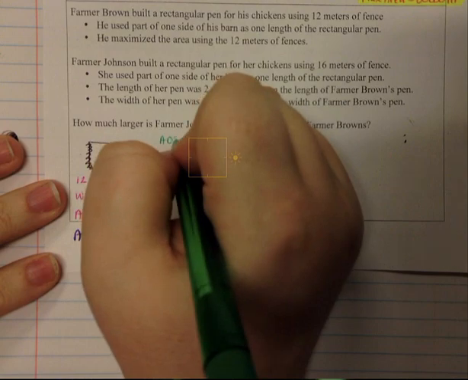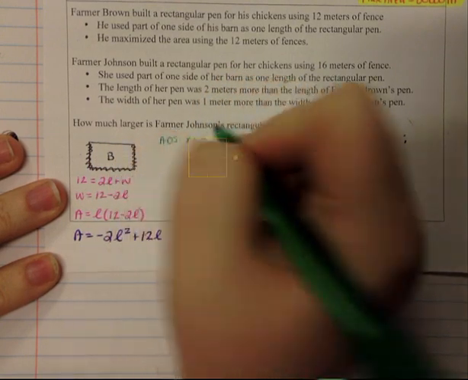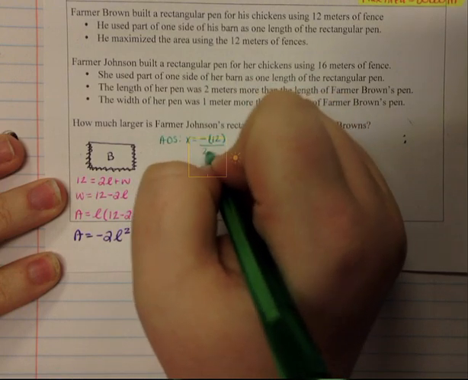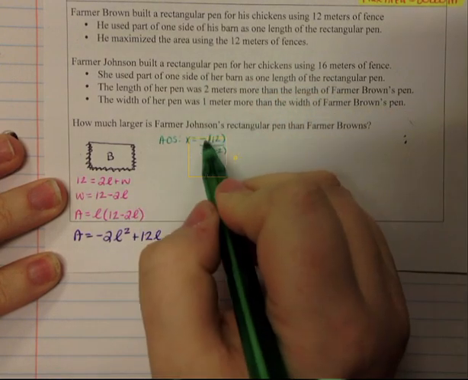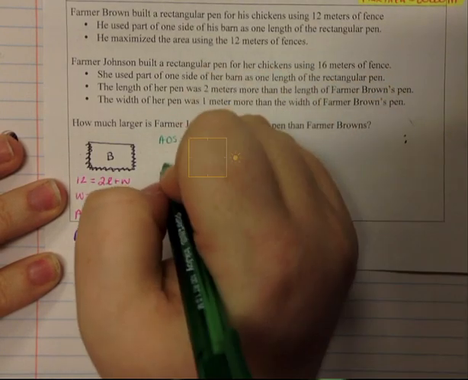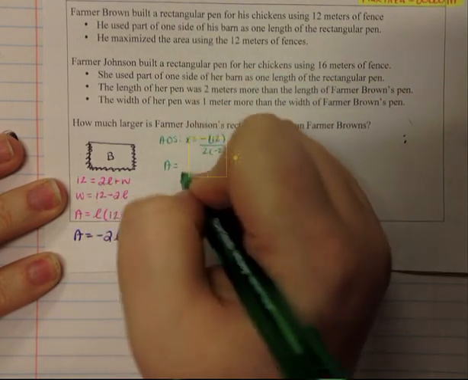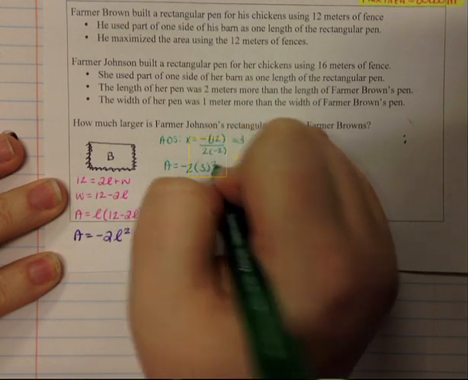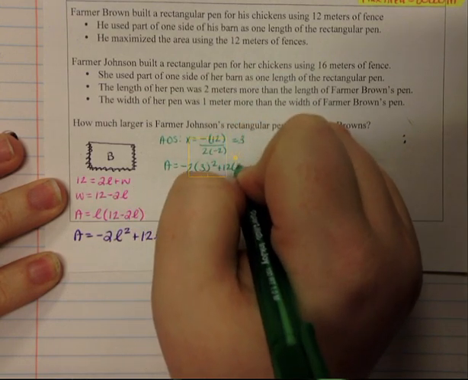So for Farmer Brown, his axis of symmetry is negative b over 2a, so negative 12 over 2 times negative 2. That's negative 12 over negative 4, which equals a positive 3. So his maximum area is equal to negative 2 times positive 3 squared plus 12 times positive 3.